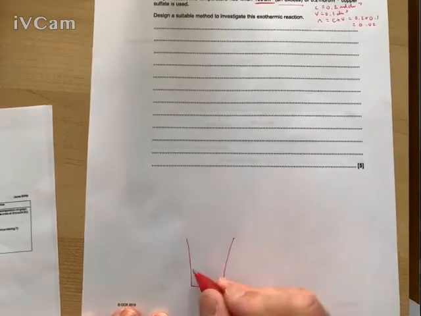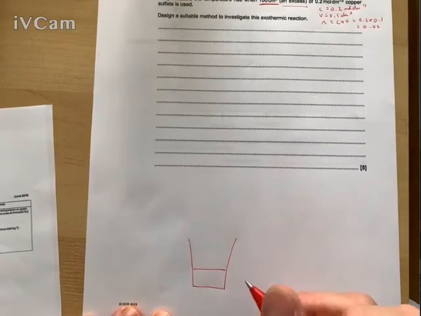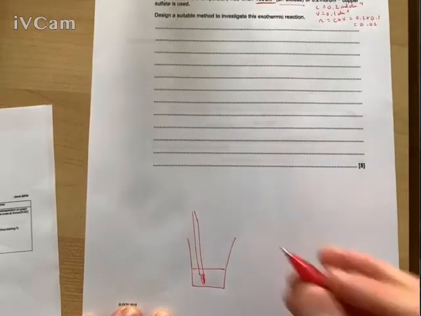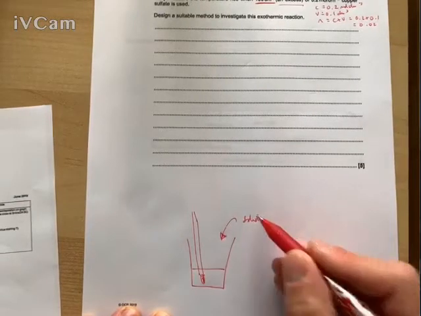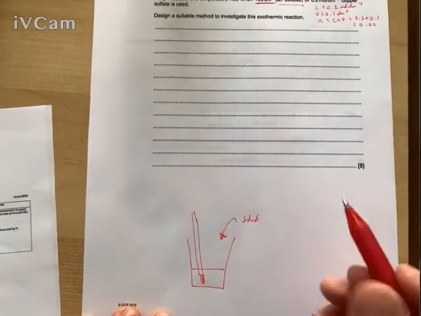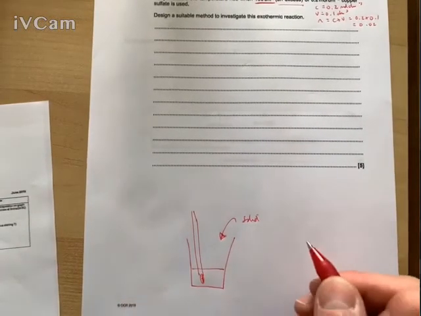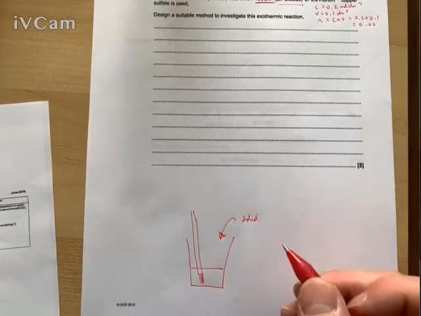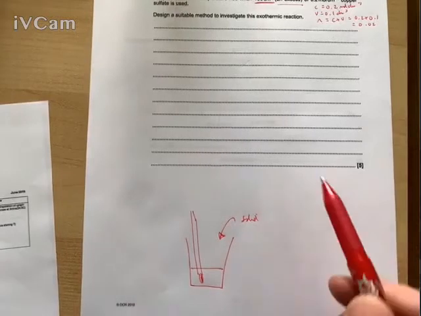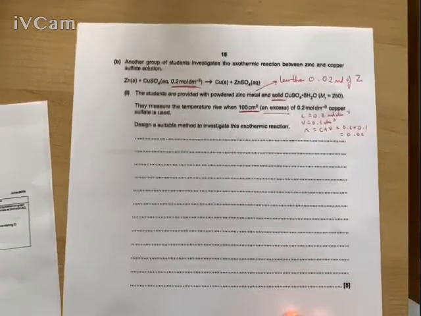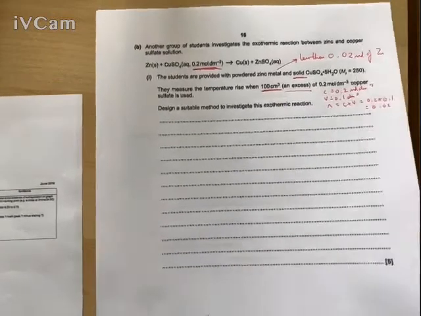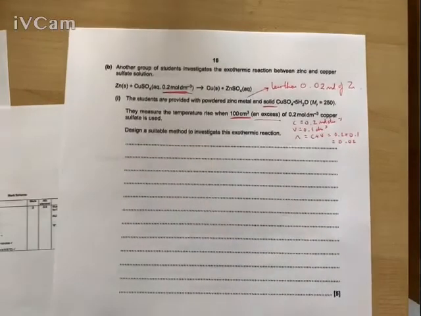Drop the two, put the solution in and measure its temperature with a thermometer. Add the solid, stir, and then record the highest temperature that's reached on the thermometer. Of course, the whole time it's cooling down, so you want the reaction to be quite quick, which is why we're using the powdered zinc, and you might end up using a cooling correction curve that we'll see in the next part here. But what they're asking for here is you to be really, really careful with the information they've given you in the question.